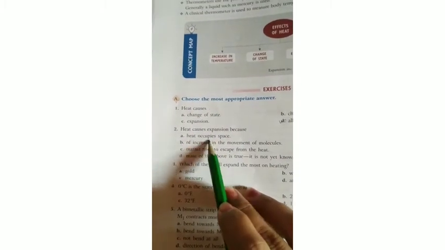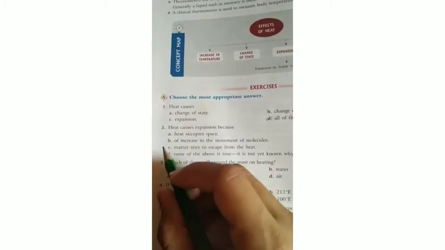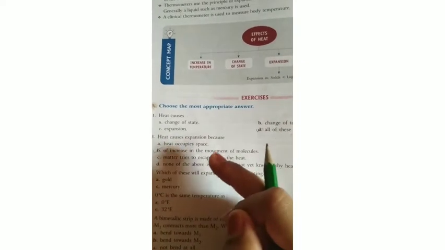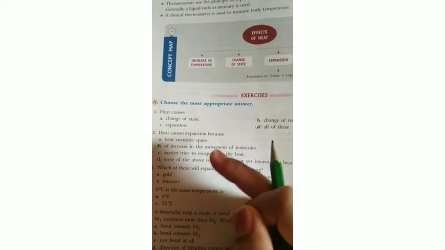Now we move further. What does question 2 say? Heat causes expansion because heat occupies space, because of increase in the movement of molecules, because matter tries to escape from the heat, because none of the above is true, it is not yet known why heat causes expansion. So what is the answer? Yes, the answer is B. Why is it B? On heating, the movement of molecules increases. This increases the average distance between the molecules, thereby causing expansion. So this is the reason behind this.